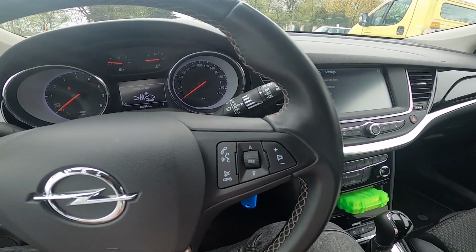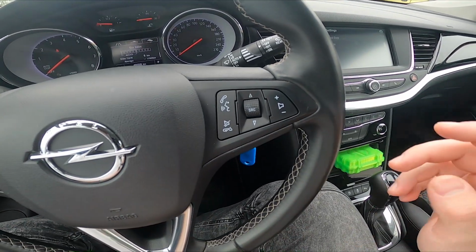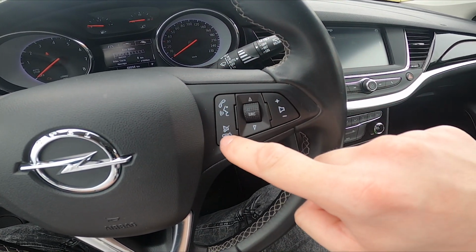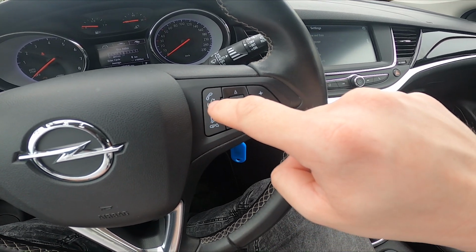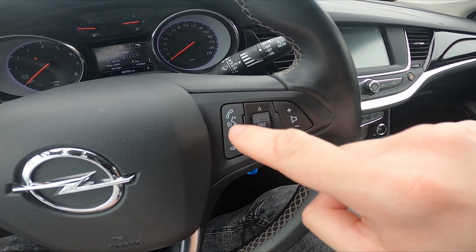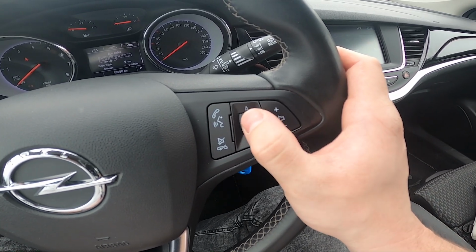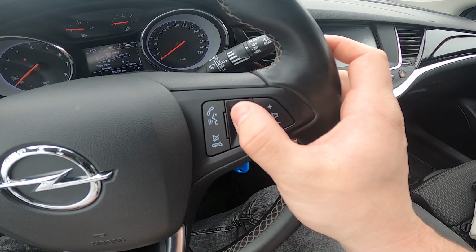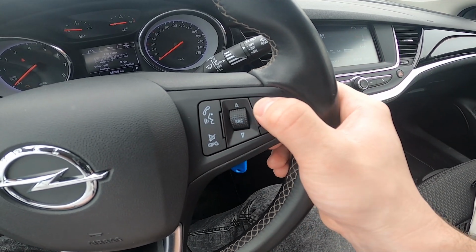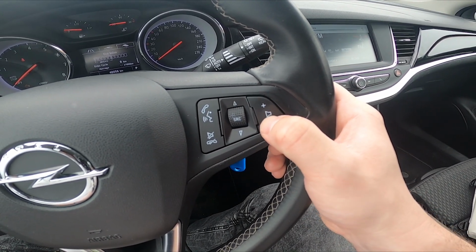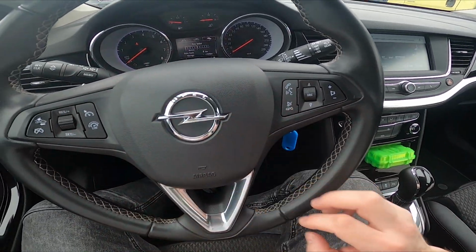On the right side of the steering wheel, we've got the panel thanks to which we can answer and end calls, mute the radio and enable voice assistant. Also we can change source, change radio station and increase or decrease volume. Of course, if you press right here, you will use horn.